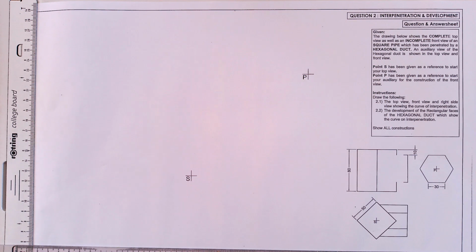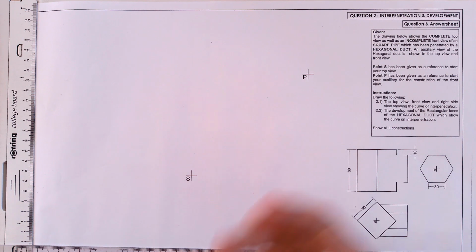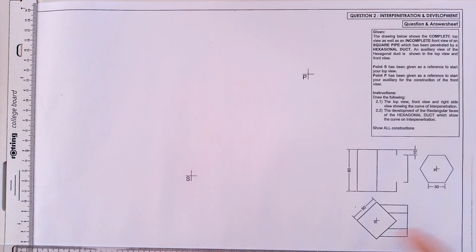So we need to show that, because if you do something wrong but your constructions are evident, then we can mark you for consistency. Okay, so let's get going.